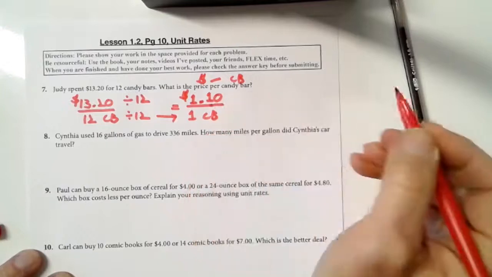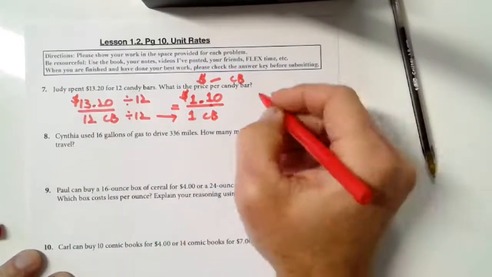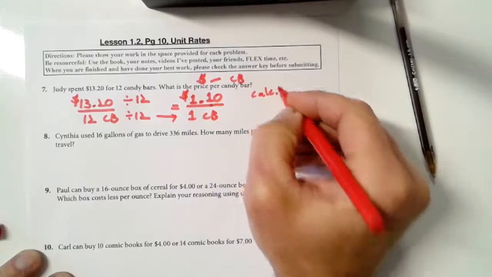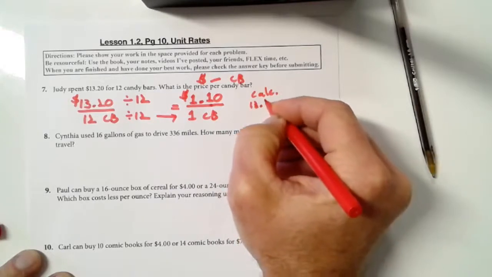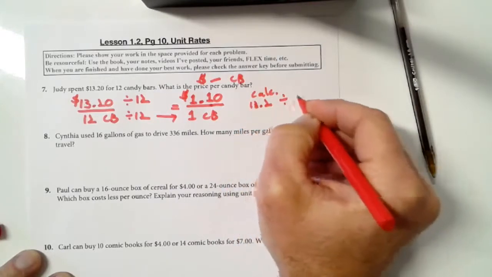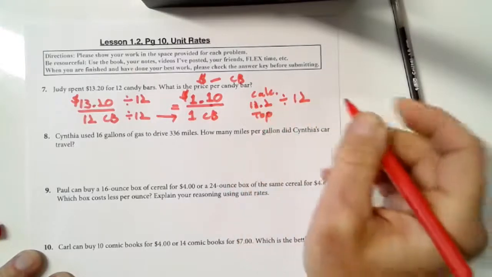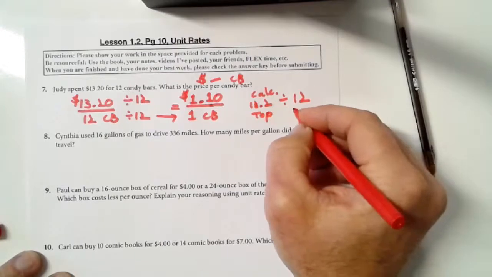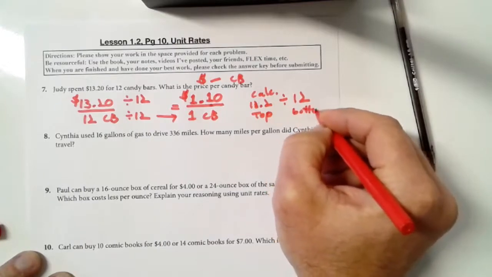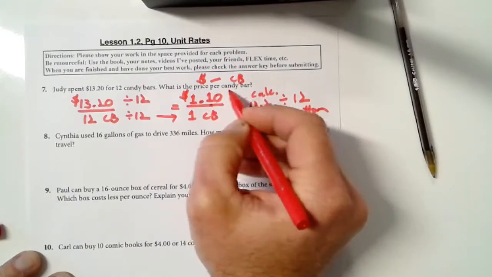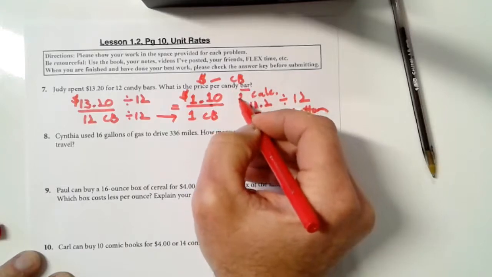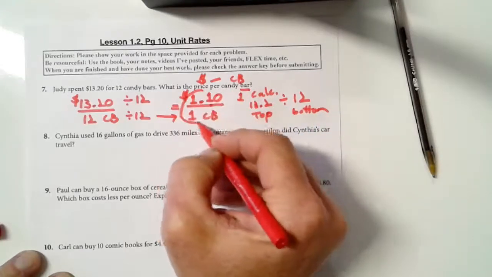Okay, if you had a calculator, you would simply go 13.2, you'd hit the divided by sign and the 12. Top to bottom, every fraction is a division problem. Okay, so the price per candy bar, meaning 1, is $1.10.